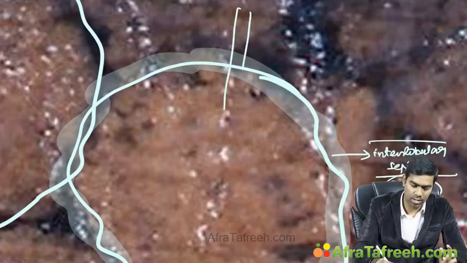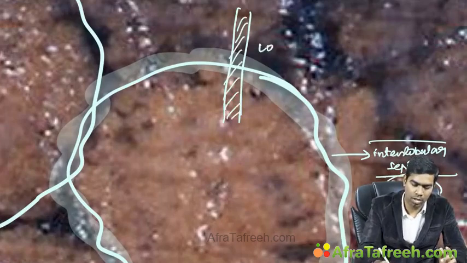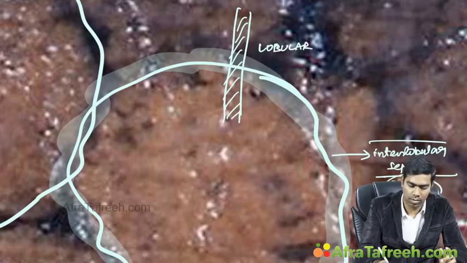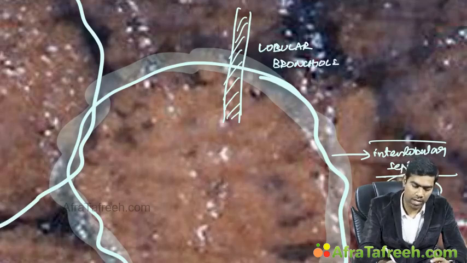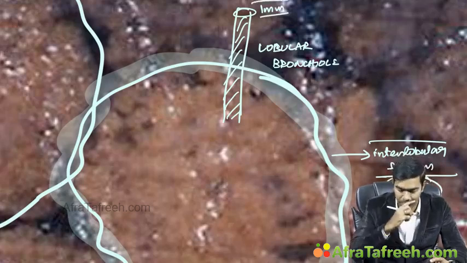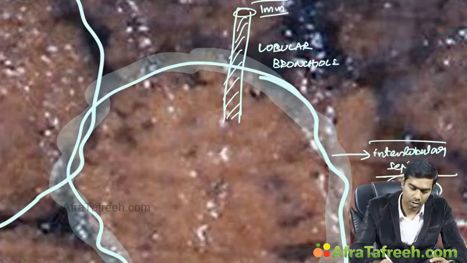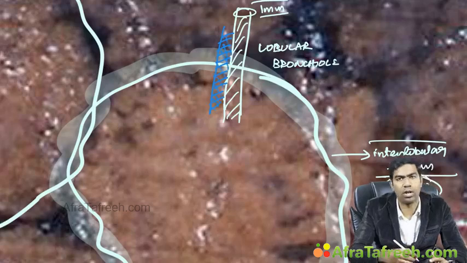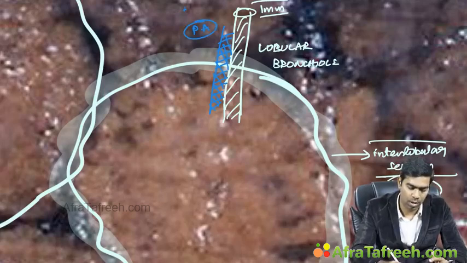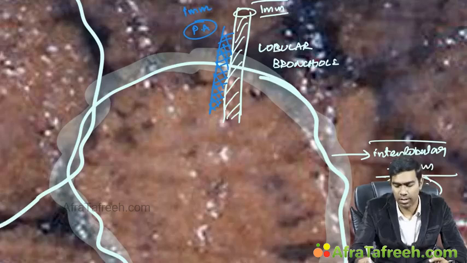The first one that enters into the secondary pulmonary lobule is something called a lobular bronchiole. This is going to have a diameter of 1 millimeter. Along with that, the pulmonary artery also enters along with the lobular bronchiole, and this pulmonary artery is also around 1 millimeter in thickness.